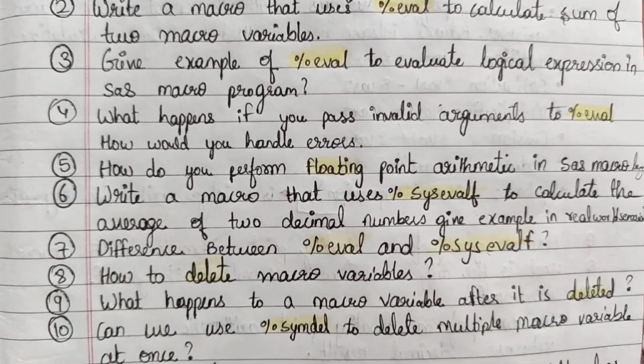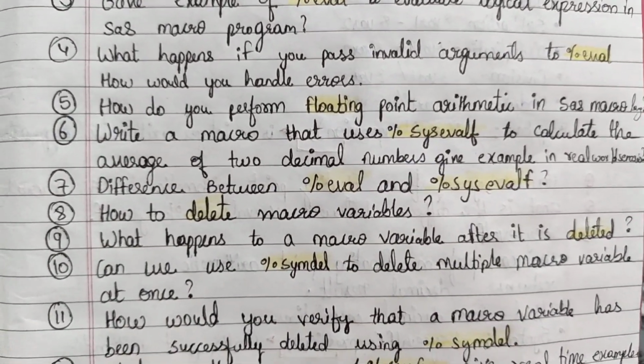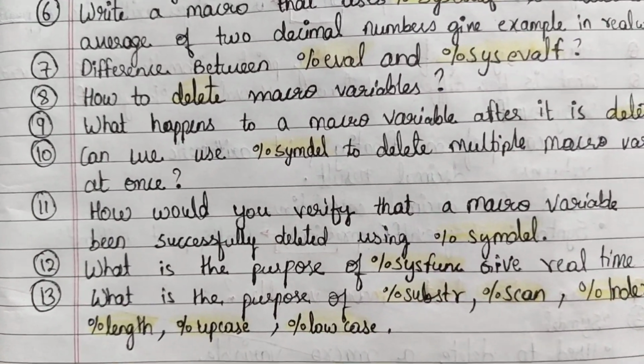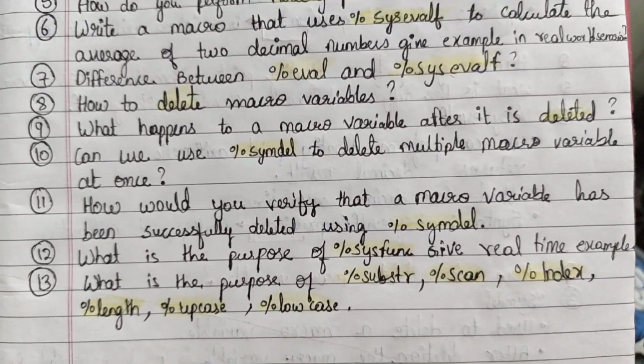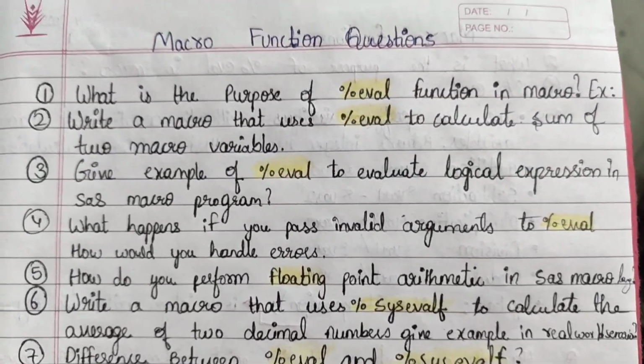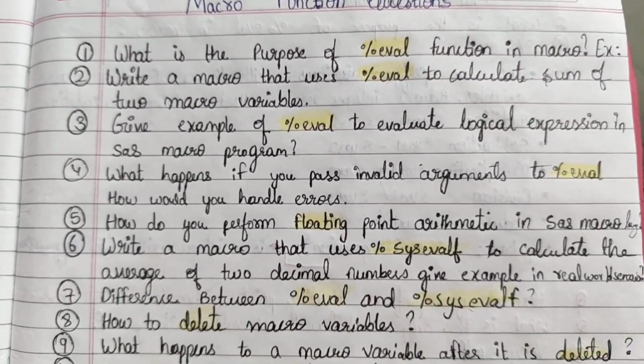So if you have any doubt, you can ask me. And in my description box I'll send you the code as well. Whatever code I have used, you can copy and paste it in your software. We have completely covered this macro functions topic.